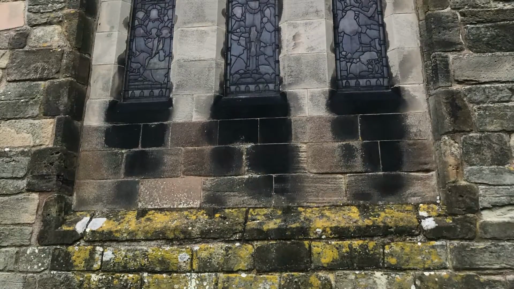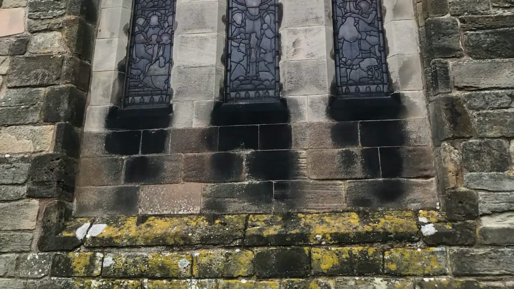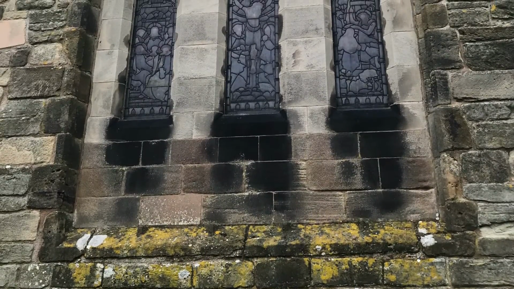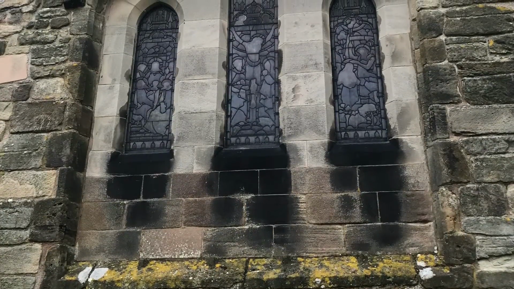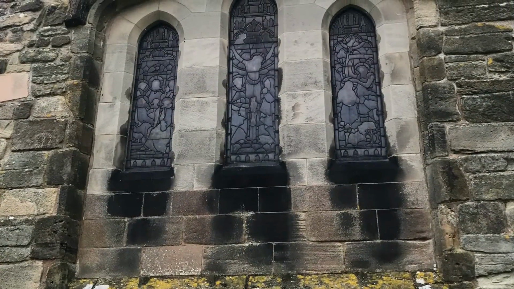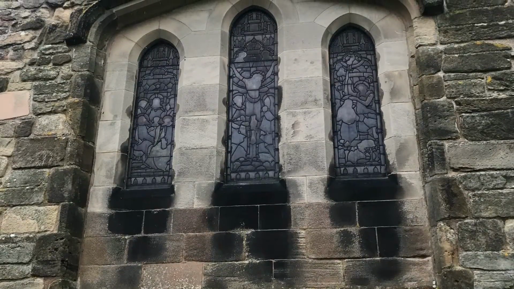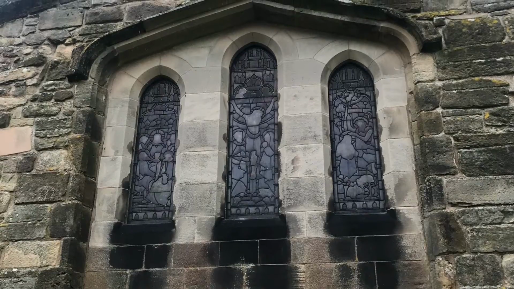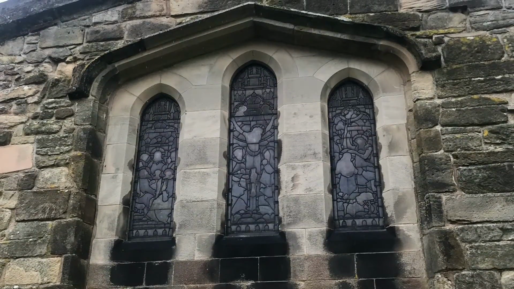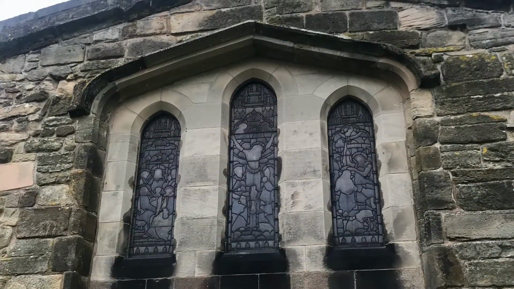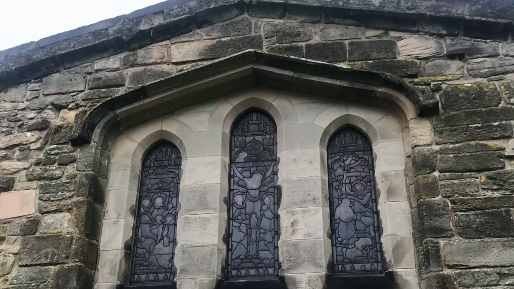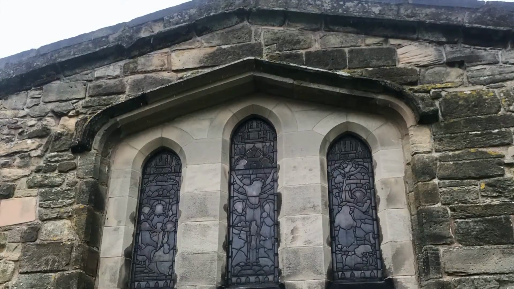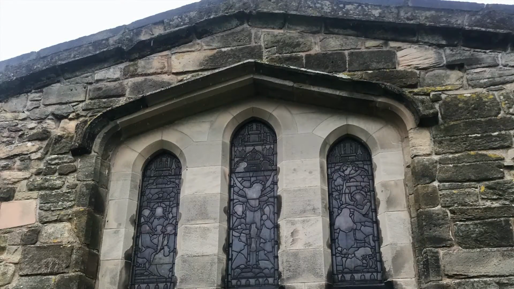The final addition to the main structure of the building was the addition of a perpendicular Gothic east window, the style of window with a very flattened arch. This would have been added sometime in the 15th century. You can see the outline and the remains of the mullions of this window, but it must have fallen into bad repair, and in more modern times the window cavity was blocked in and these three lancet windows were added to be in keeping with the other windows of the chancel.